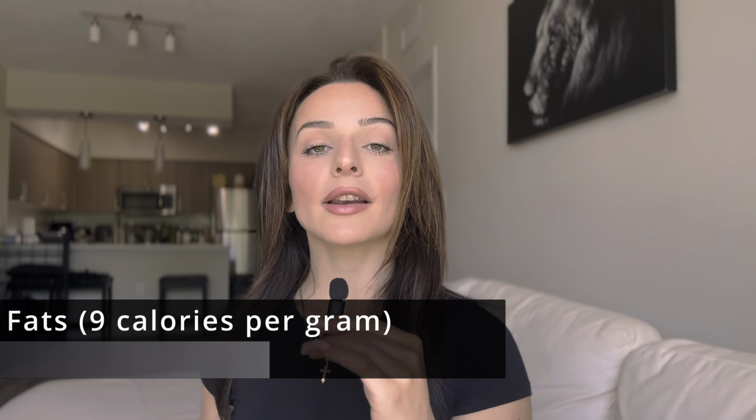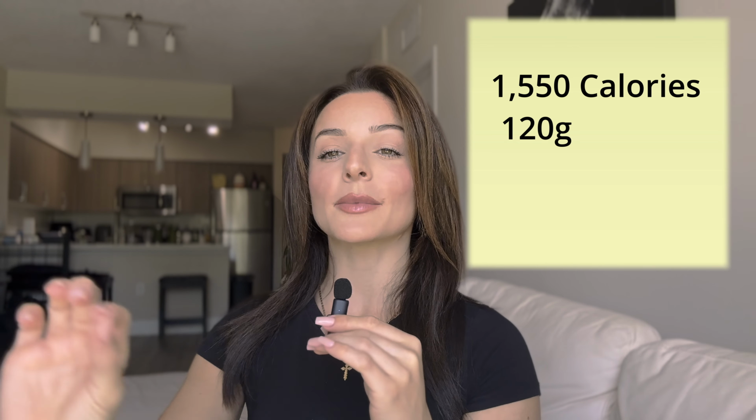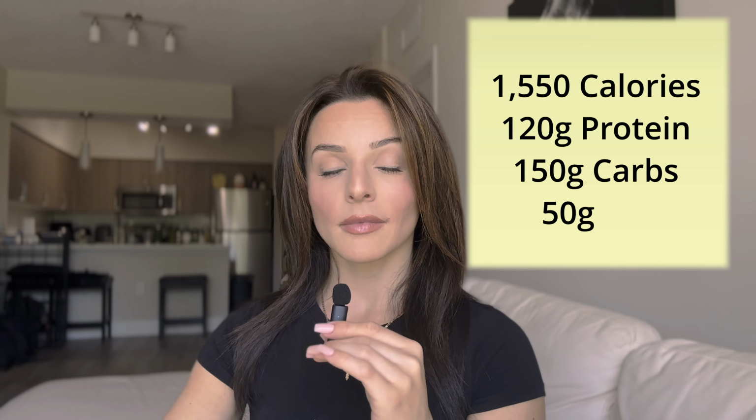Now, fats. There are 9 calories per gram of fat. So if I divide that 450 calories left by 9, that leaves me with 50 grams of fats. So my total is 1,550 calories, 120 grams of protein, 150 grams of carbs, and 50 grams of fats. Keep in mind, some people thrive better off carbs than they do fat and vice versa. So I'm going to start here and see how my body feels.